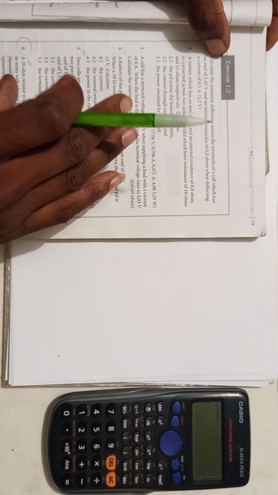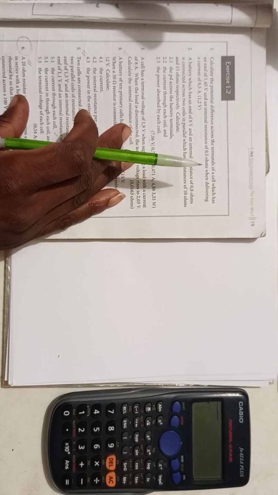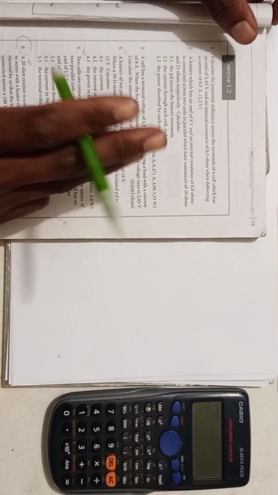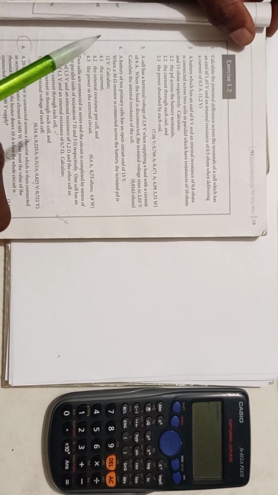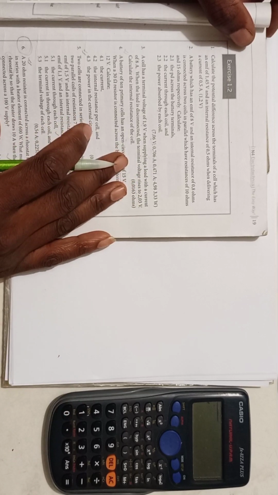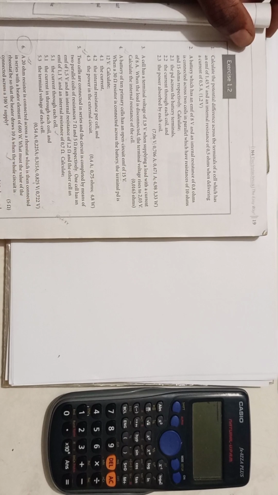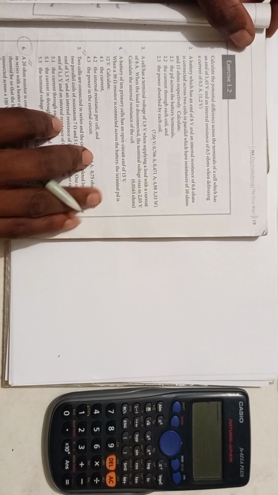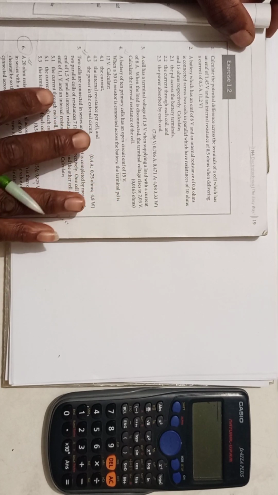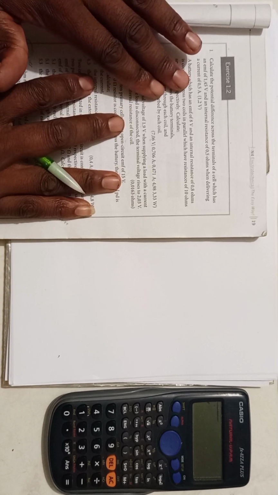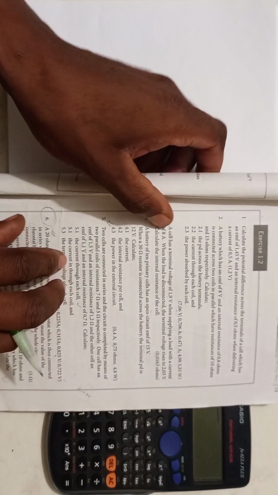is based on Ohm's law. So what we are trying to do here is master Ohm's law and get to know the questions that they are likely to ask on Electrotechnics question 1. So in this exercise, as I have said, we'll be dealing with Ohm's law. So let us try to answer the questions here and see what we will learn.